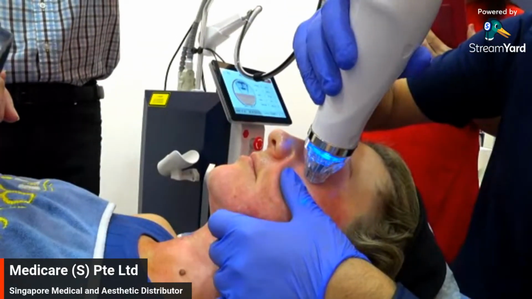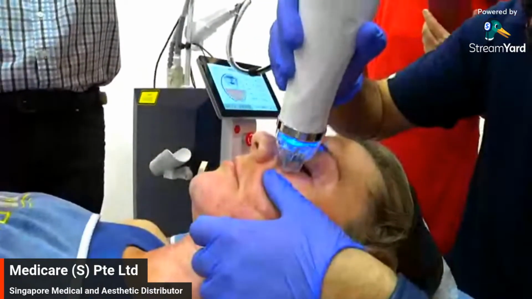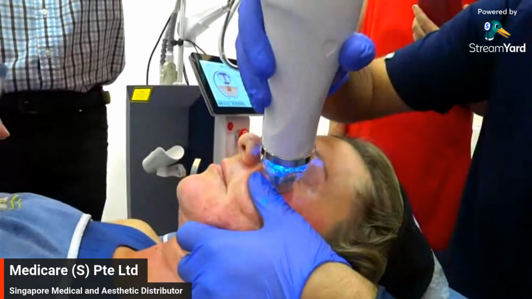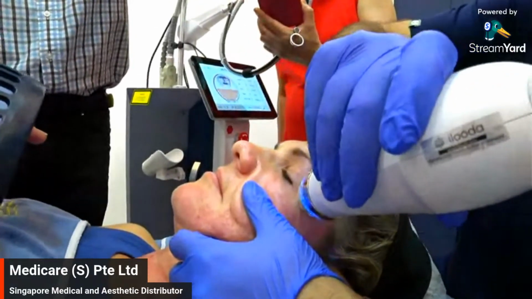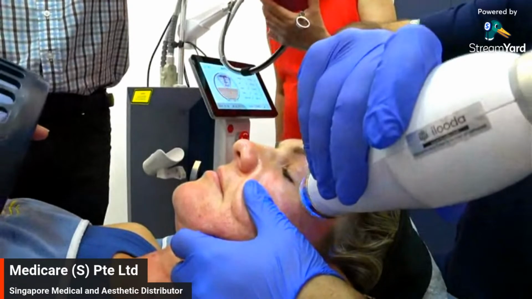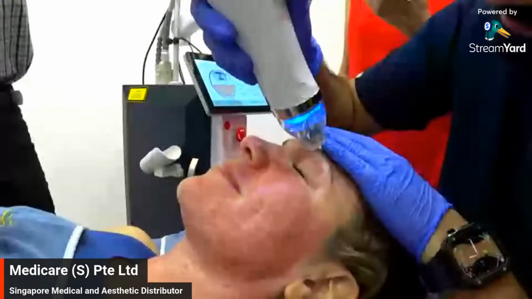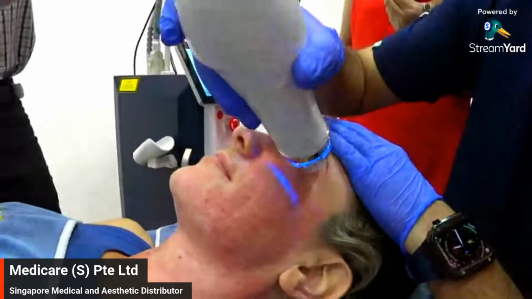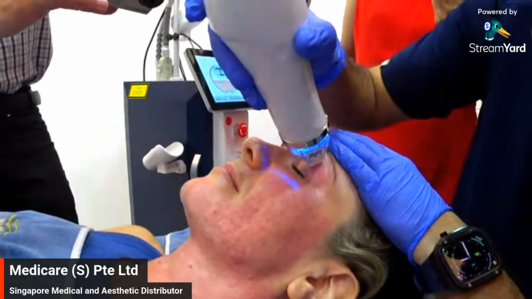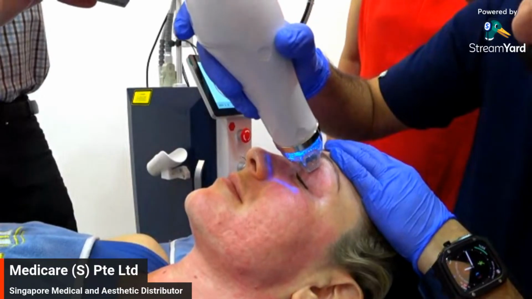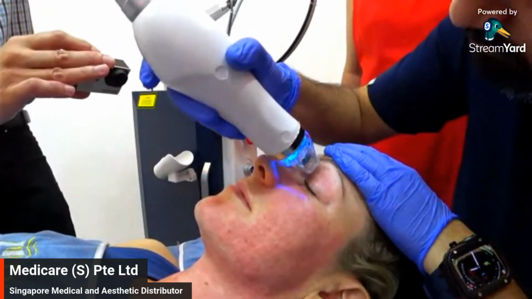You have less delay with the shots. And try to get good contact.